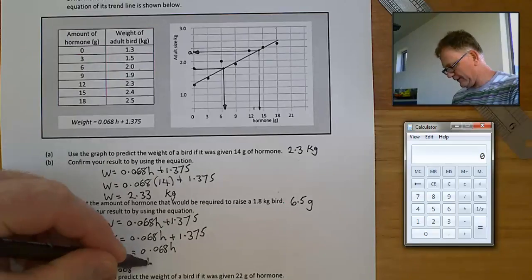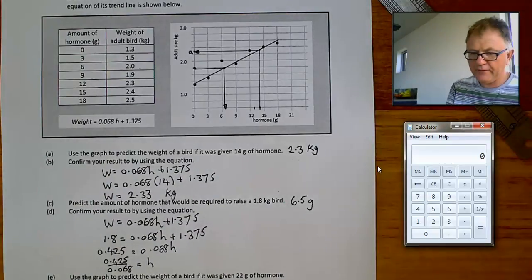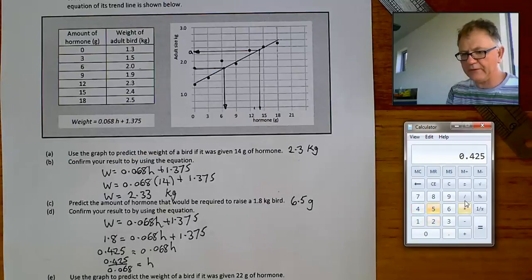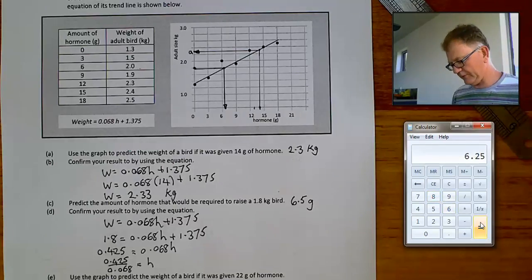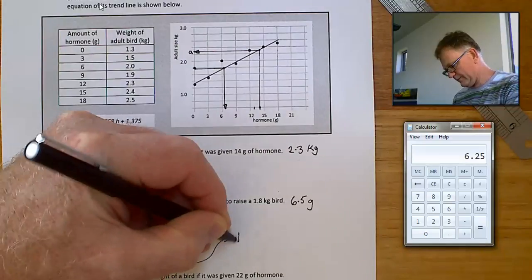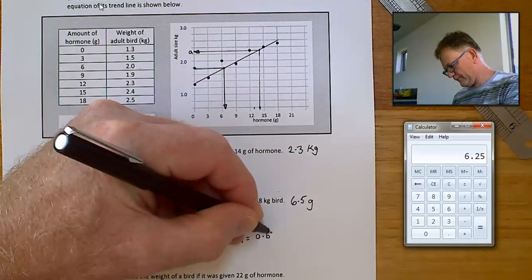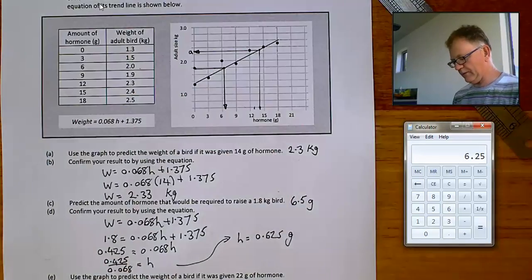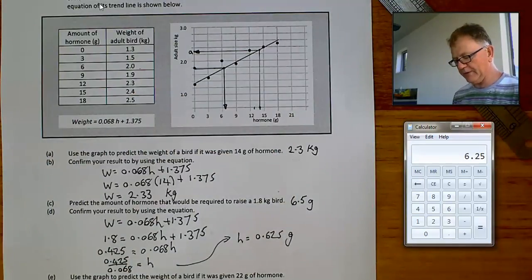You would have H. So on the calculator, 0.425 divided by 0.068, and we'll get 6.25 grams of hormone. And we'll give you that 1.8 kilogram bird. Notice a slight difference here, but there's a little bit of inaccuracy when we're doing this on the graph, isn't it?